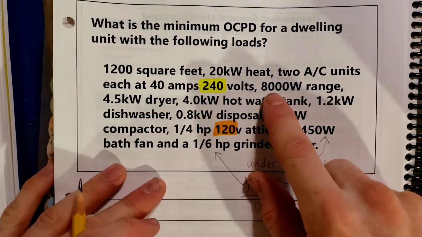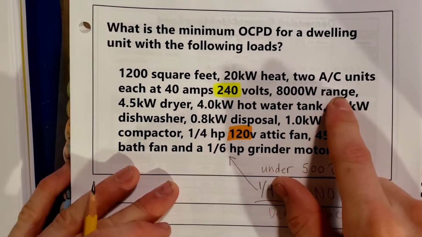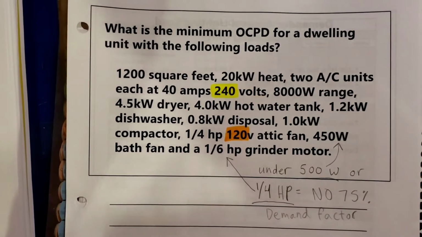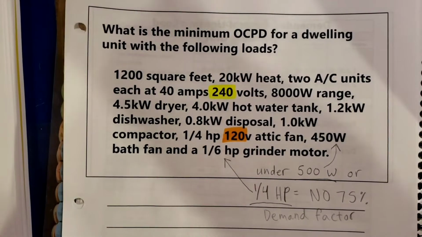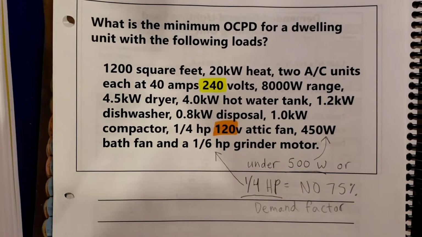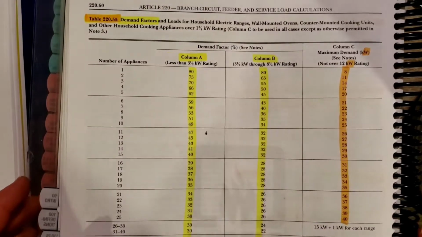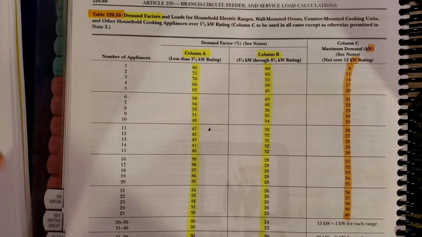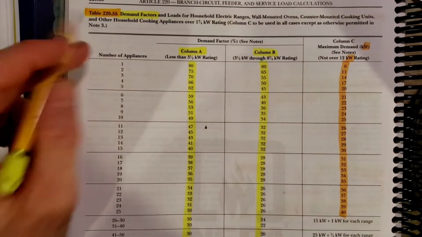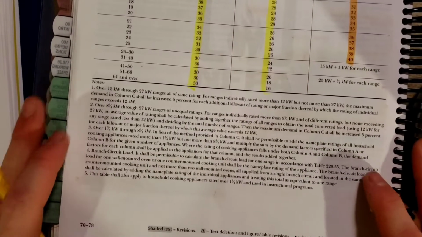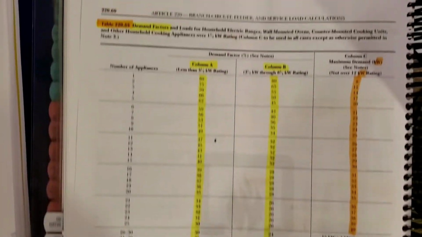Okay, so here we're starting with range and then dryer. So we have our 8,000 watt range. Okay, so it already tells us the answer, right? No. For ranges, we got to go in the book. Remember, all this will be explained later on. So now we go to table 220.55, which is on page 78.